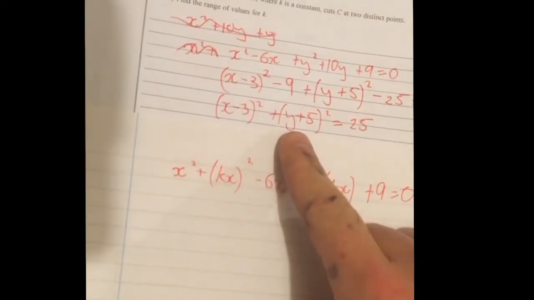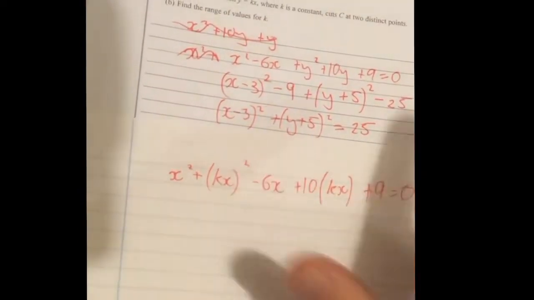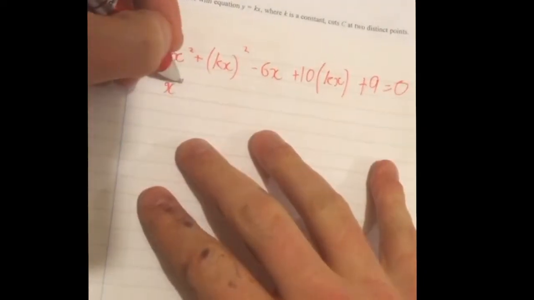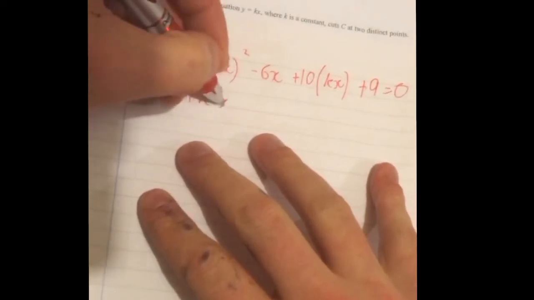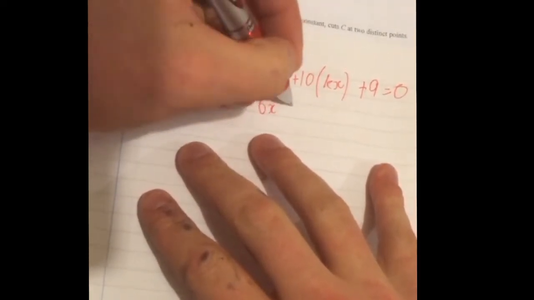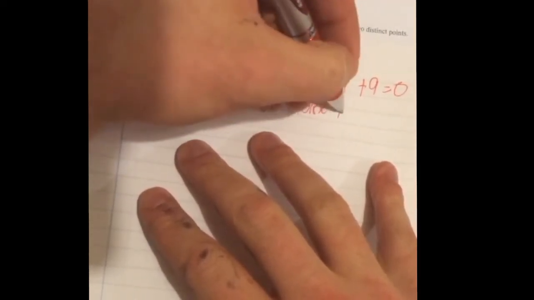Minus 6x plus 10 lots of y, which is kx, plus 9 equals 0. Alternatively, you could have put kx into your completed square version here, and you'd get exactly the same thing once you've done all the expanding. So if we expand this, x squared plus k squared x squared minus 6x plus 10kx plus 9 equals 0.